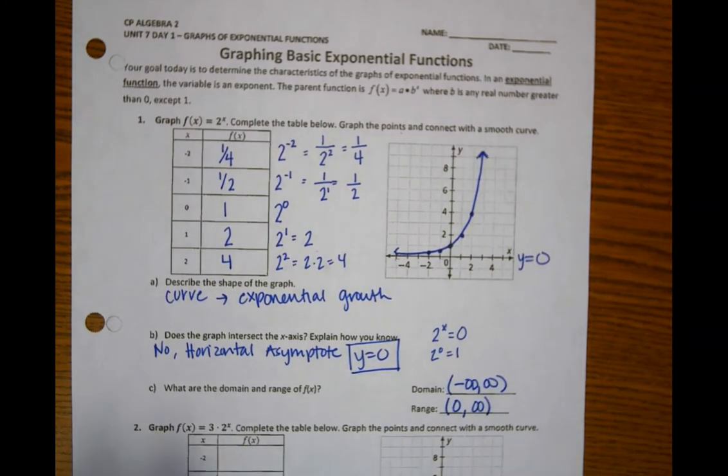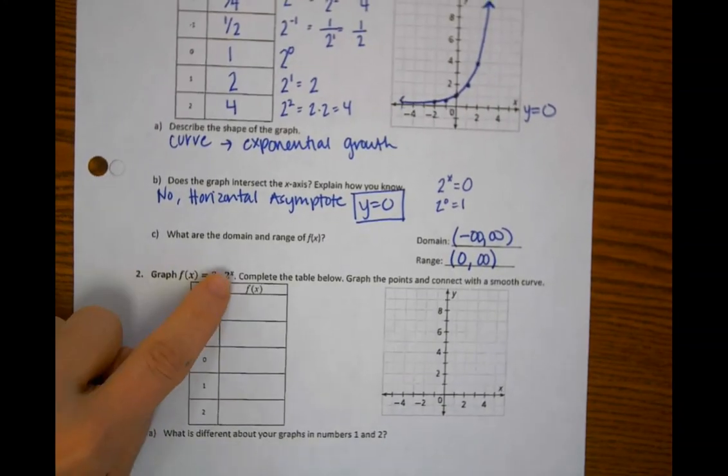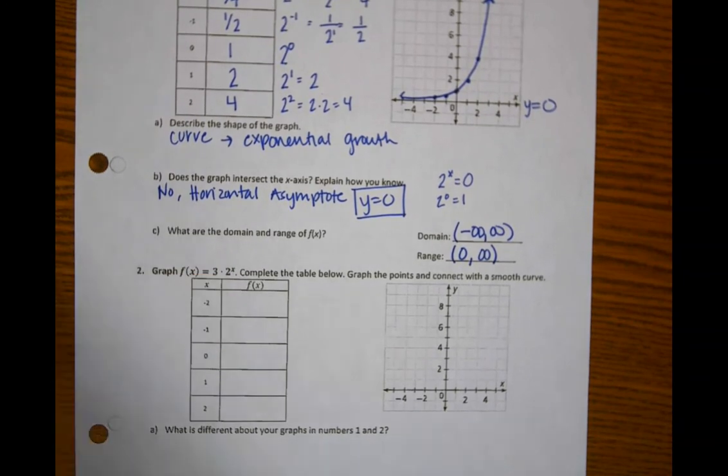All right, so let's just look at our next one. So you can see our exponential is the same 2 to the x, but now we're multiplying this by 3. And so what that's going to do is it's going to create a stretch in our graph, and we'll look at that here as we do this.